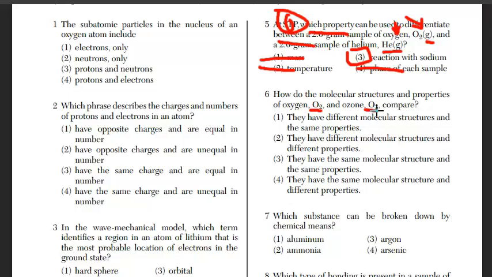Anyway, what happens is they have different structures. In fact, each molecule, this is 2 oxygen atoms for each molecule and 3 oxygen atoms for each molecule. And since the structures are different, their properties are also different, which here, of course, then is choice 2.